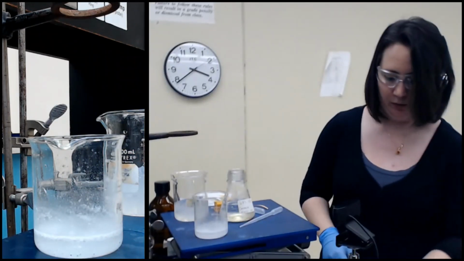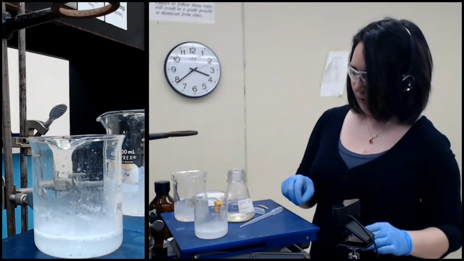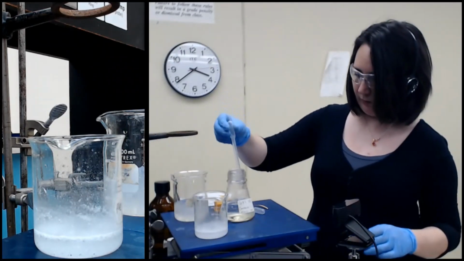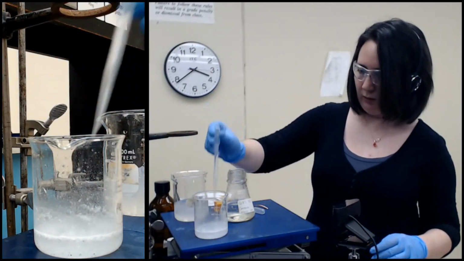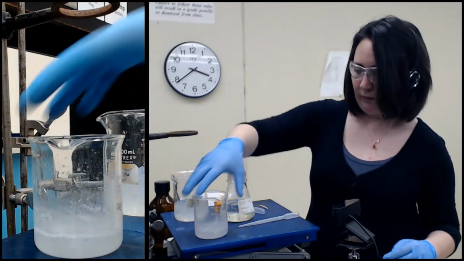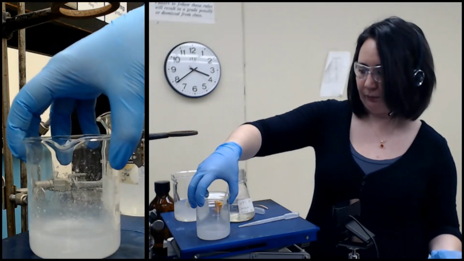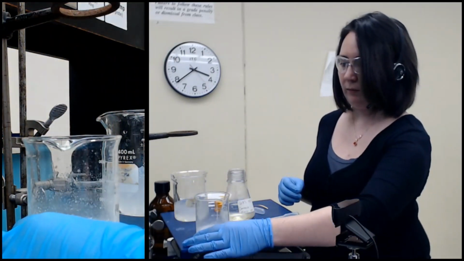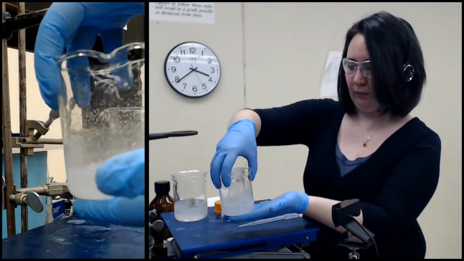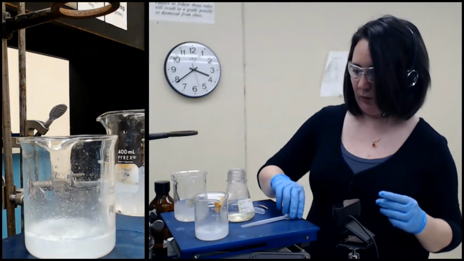So I'm going to try another bit of acid here. You also see it's still reacting a little bit as well. Not too hot though. Try one more.